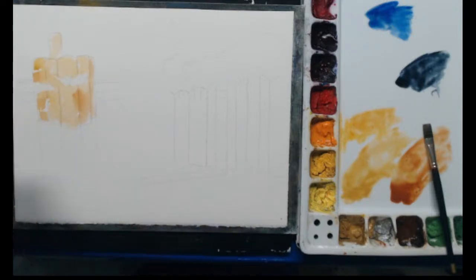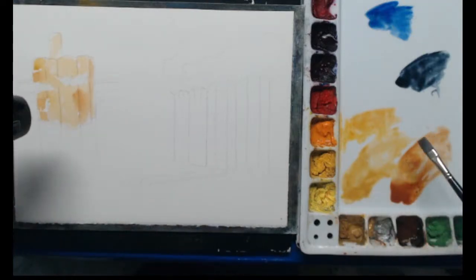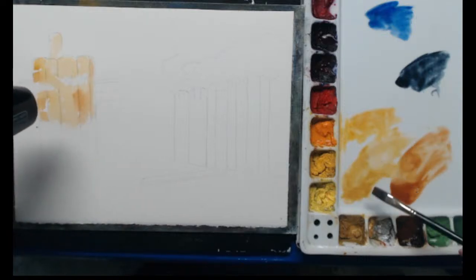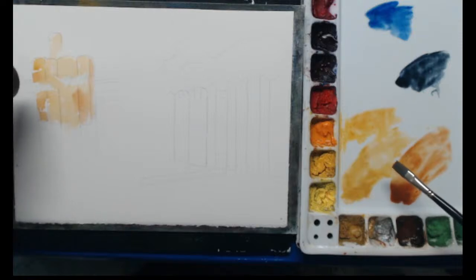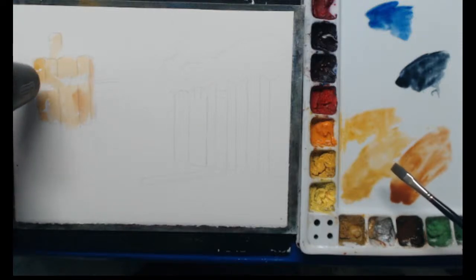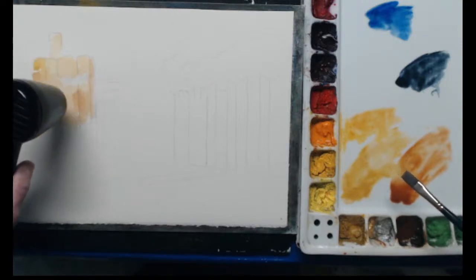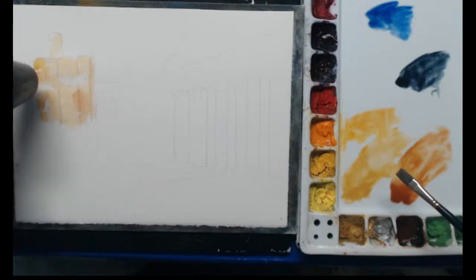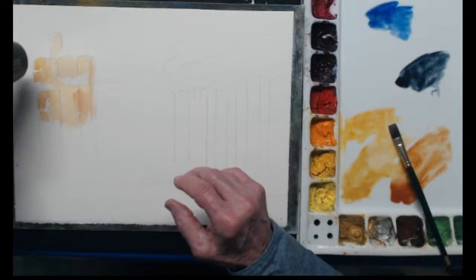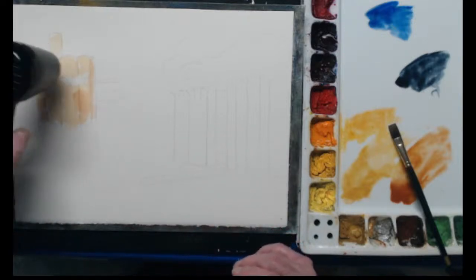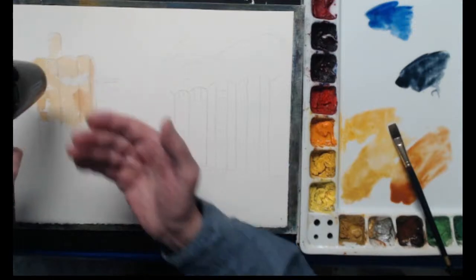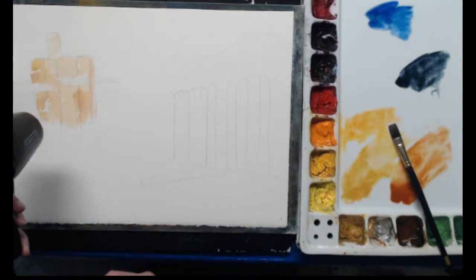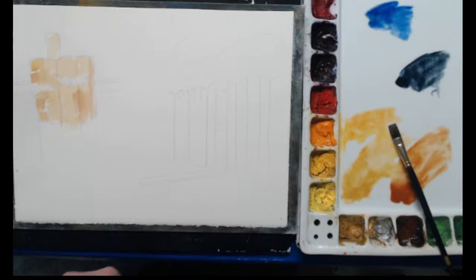So the first thing I did is I mixed up the light colors here, the warm colors. I did yellow ochre, a little bit of yellow orange, and a little bit of burnt sienna. And I put that light layer here on these wooden poles. I'll dry it off here very quickly with the dryer. And I always check the paint with the back of my hand to see if it's dry. If it's warm, it's dry.